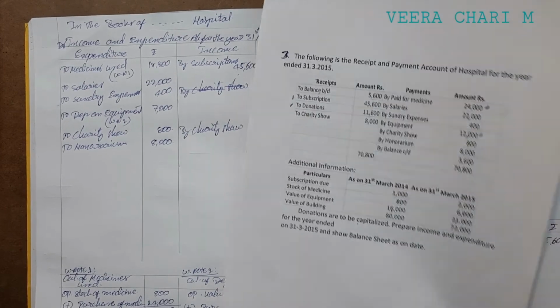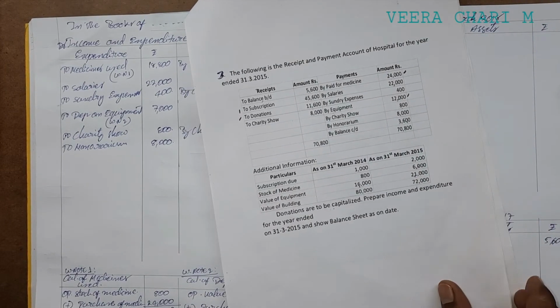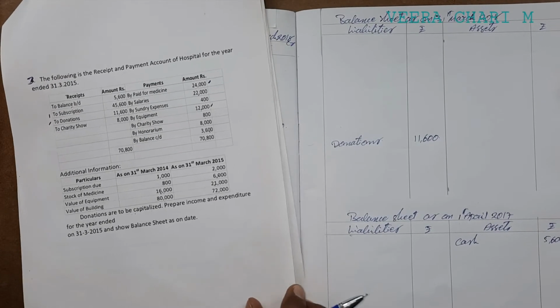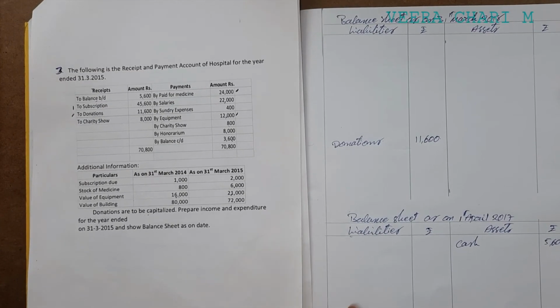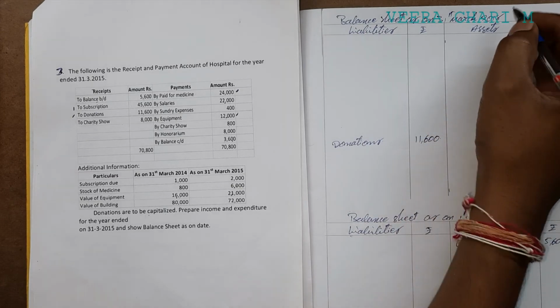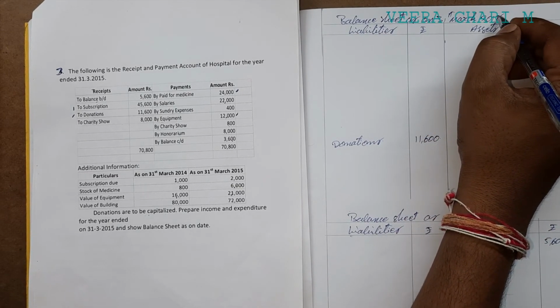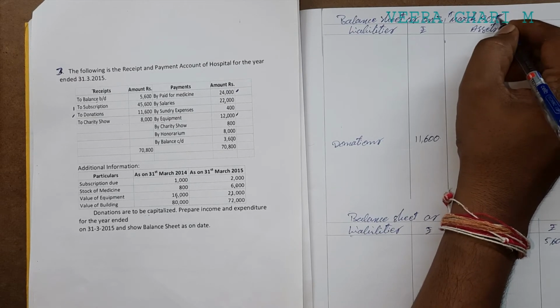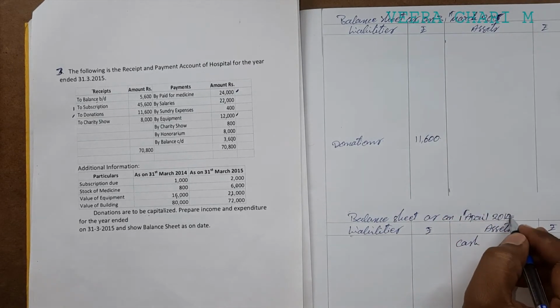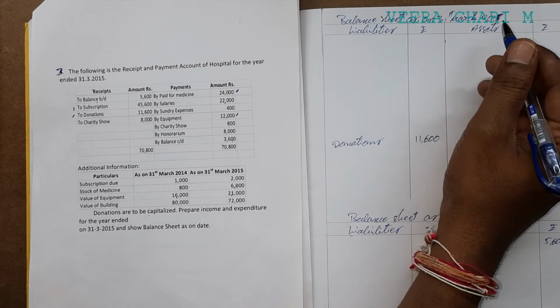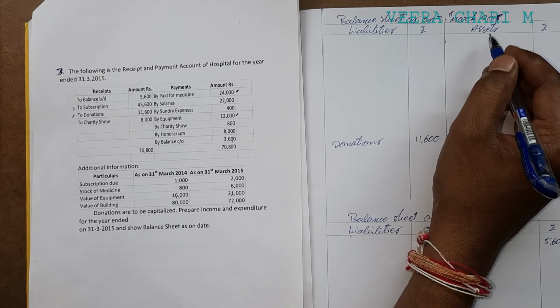The closing balance of cash appears in the closing balance sheet, dated 31st March, sorry, as per the question it is 14 and 15 only, so it is the 2015 value. That is the closing balance sheet.